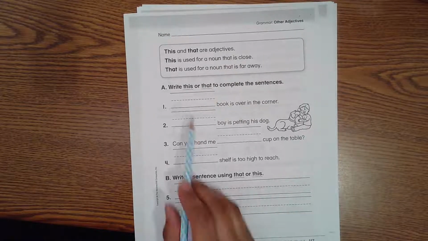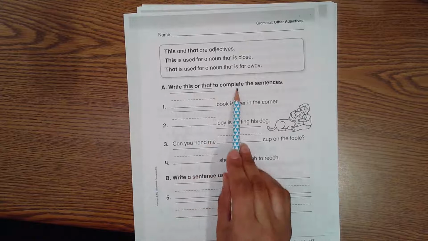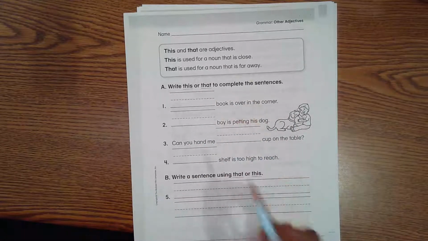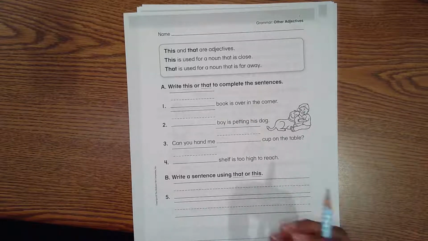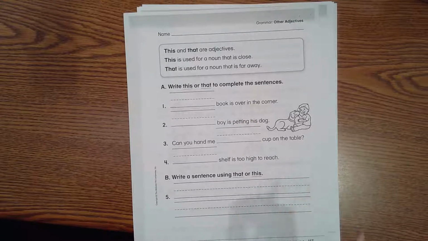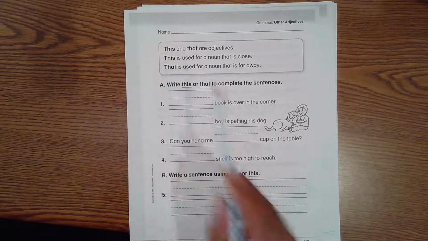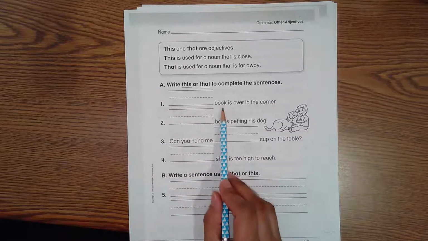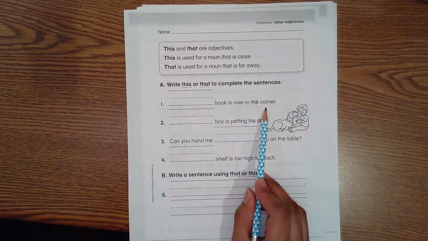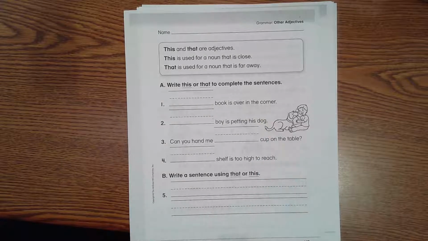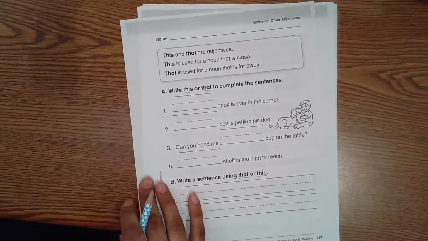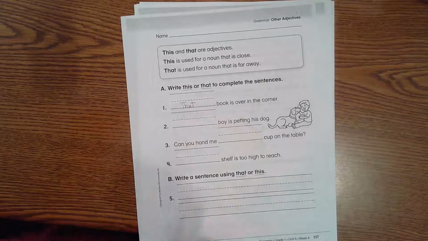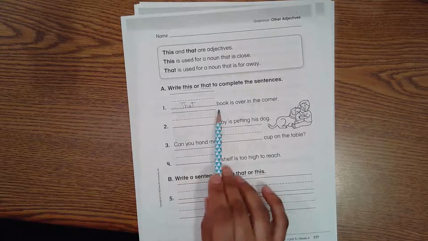Okay? Let's write this or that to complete the sentence. When we read the sentence, we'll find out from the meaning whether it is something close or something far. If it's close, we're going to use the word this. If it's far, we're going to use the adjective that. So let's see. Blank book is over in the corner. So I know it's not nearby, it's all the way in the corner. So I'm using that. And because it's at the beginning of the sentence, it starts with a capital letter. So: That book is over in the corner.